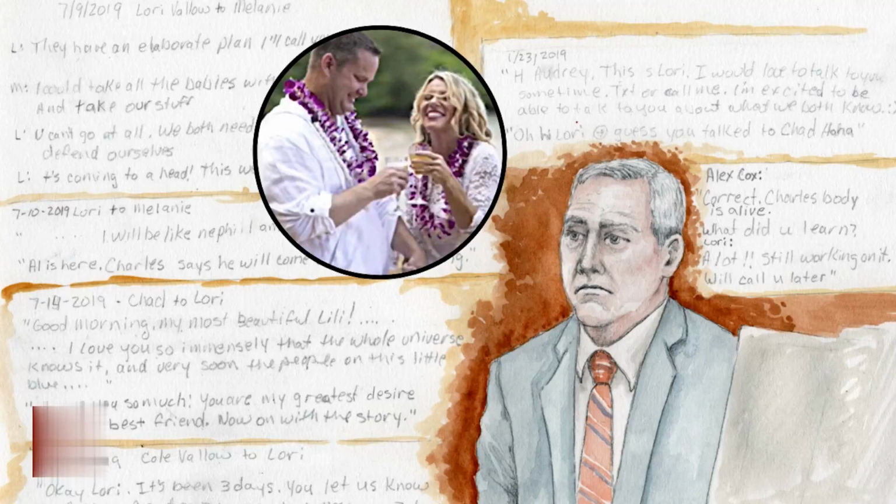Why is that relevant? Well, it was apparent that very quickly after meeting they were involved in an illicit affair with one another, and that they shared plans to be married and have a life together.